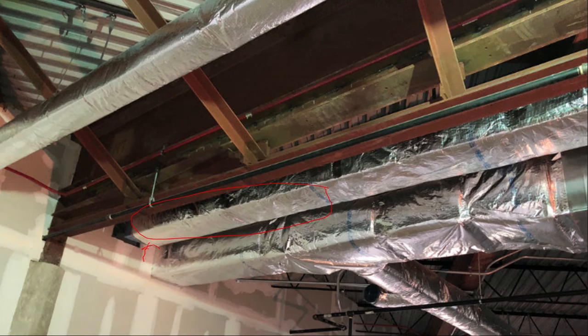The reason we do this is that we are trapping the heat inside the duct. We want as little heat as possible to be escaping during the journey, because it costs money to make heat. We don't want the heat to end up in the ceiling space.